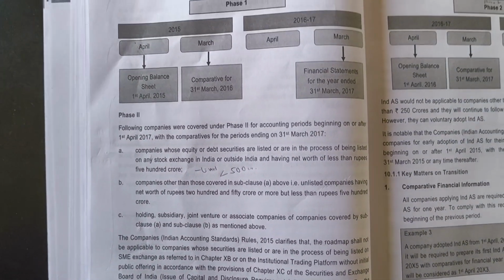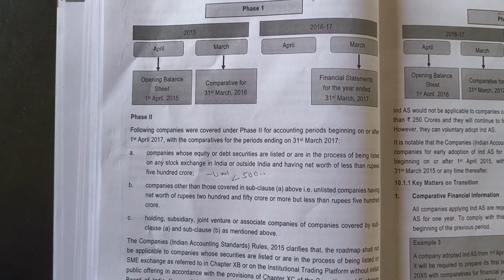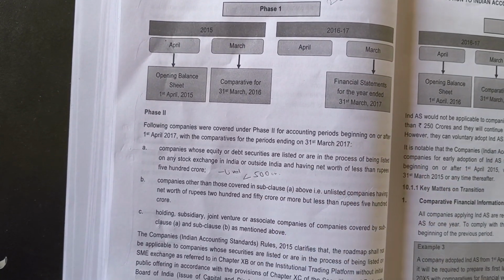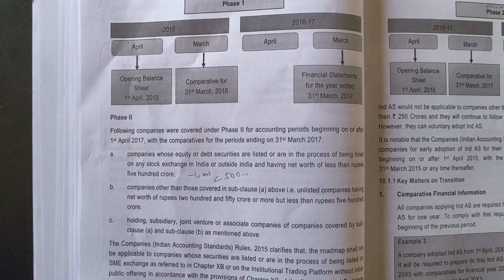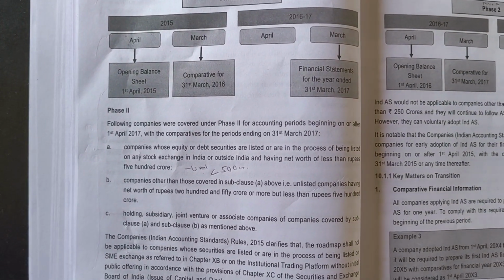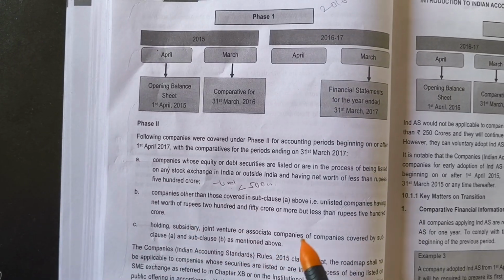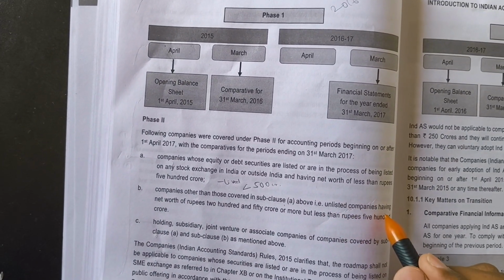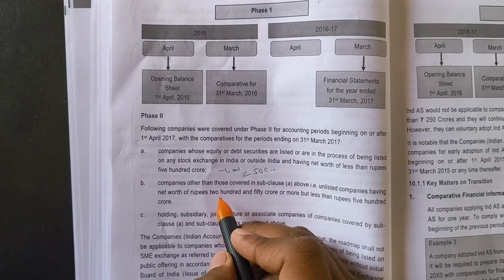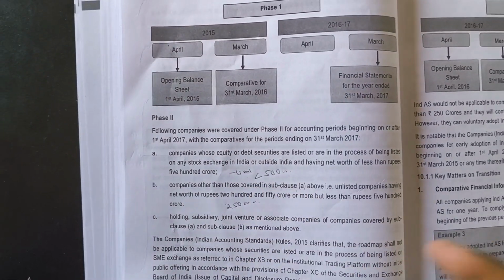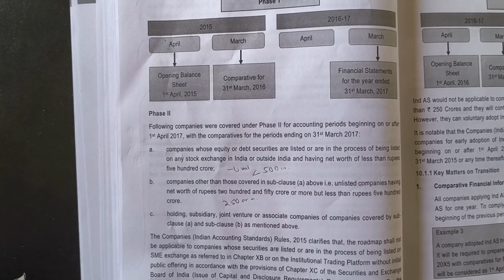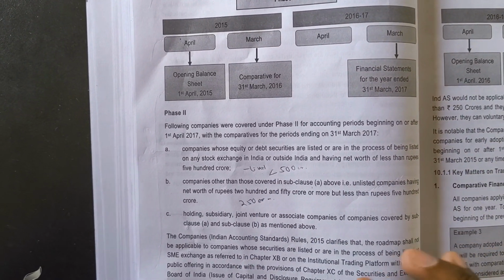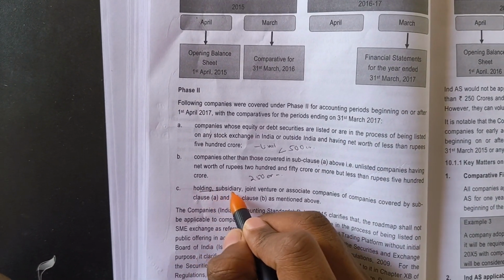What is it trying to tell you? In phase 1, it is clearly notified that if it crosses 500 crore of net worth, it is applicable. Here they are trying to tell us that even if it is less than 500 crore, it is applicable. So we have to understand that for all listed entities it is applicable. In phase 2, all the listed entities, and the unlisted companies not covered in subclass A, having net worth of rupees 250 crore or more. So they have decreased the limit for unlisted companies to 250 crore. If it is more than 250 crore, it is applicable, and the same applies to holding, subsidiary, joint venture, everything.